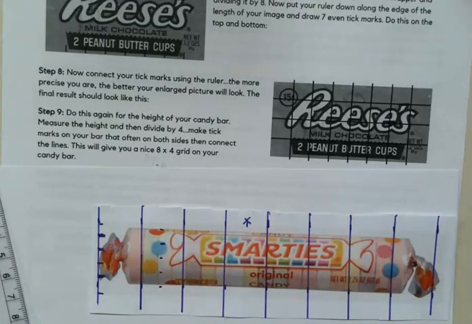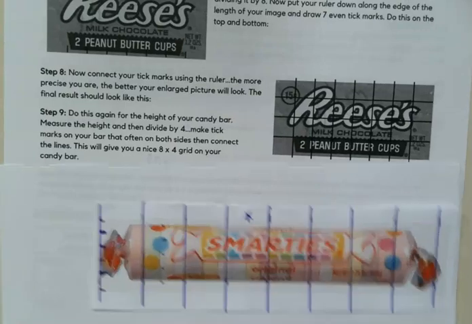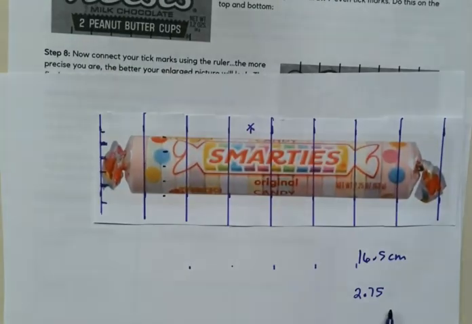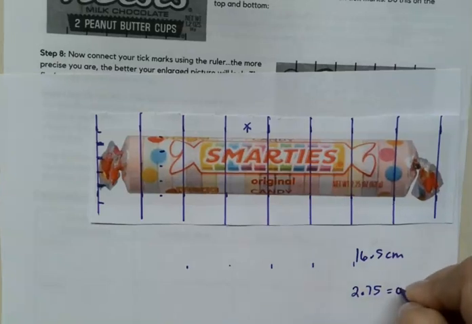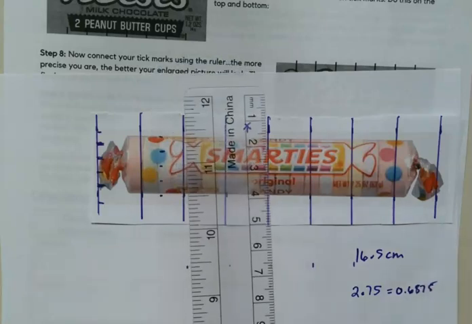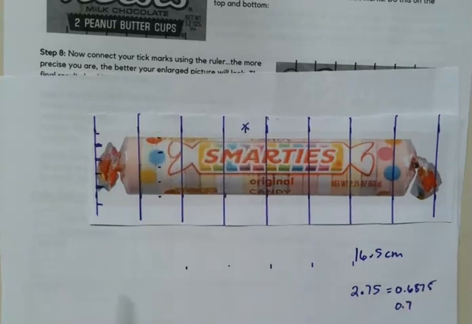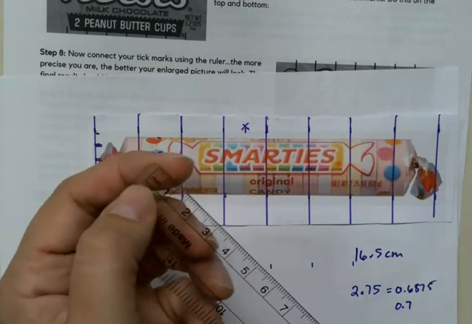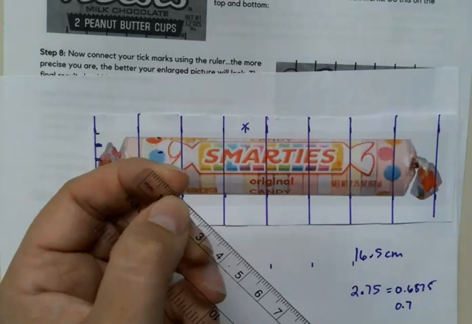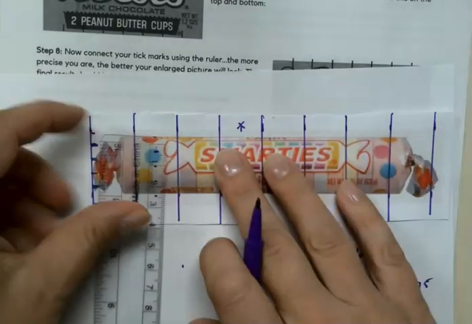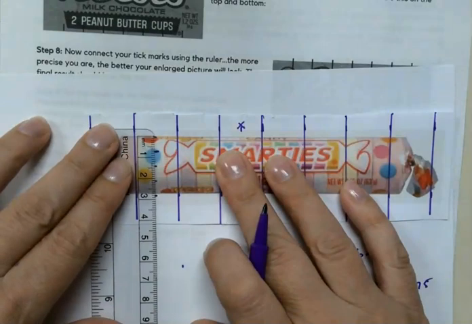All right, so when we're measuring the height, take the height at 2.75 centimeters and divide it by 4, which I equaled 0.6875. Since we don't have that number on our ruler, I'm going to round that to 0.7. Okay, so that means I'm going to use millimeters. That's the little itty bitty lines here on the ruler. So you're going to have to measure very carefully. I did that already, but I'm going to line it up with where I measured here.